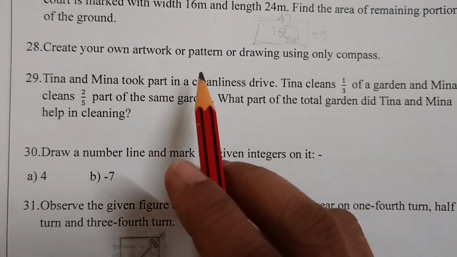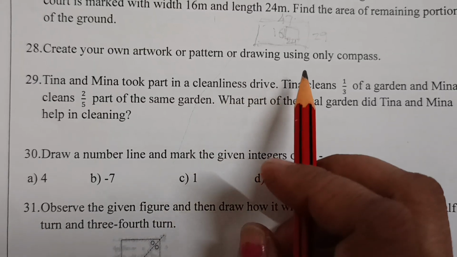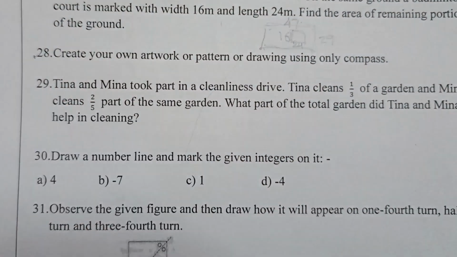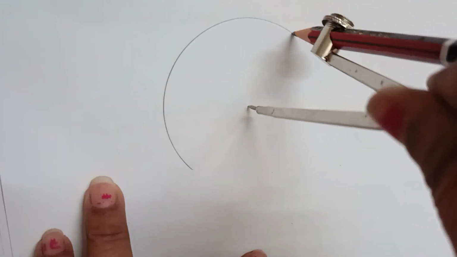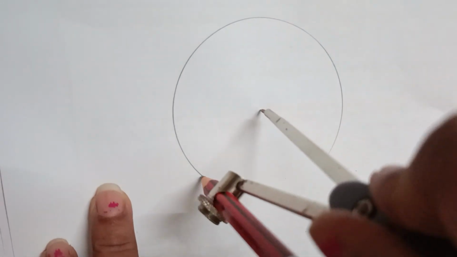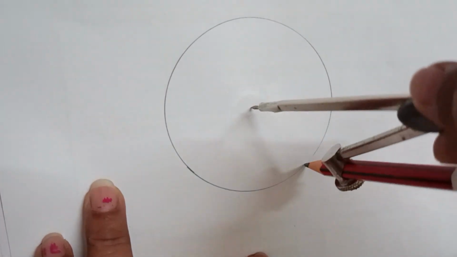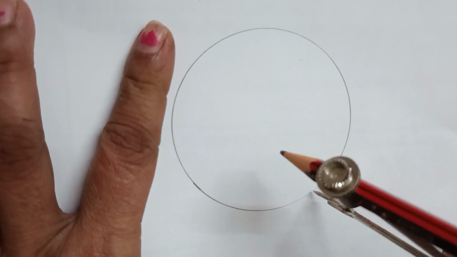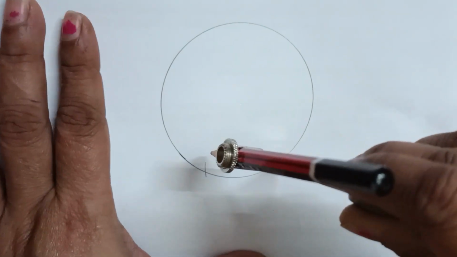Question number 28. Create your own artwork or a pattern or drawing using only a compass. Draw one circle and using the same length mark the points.